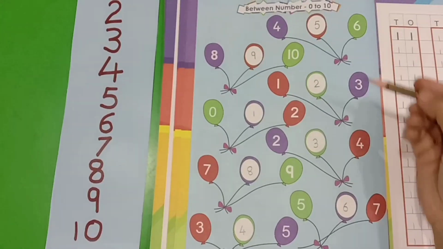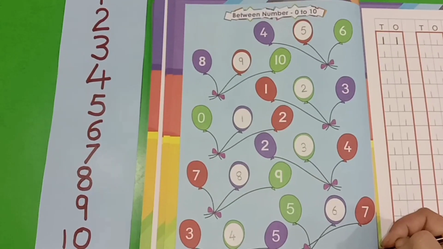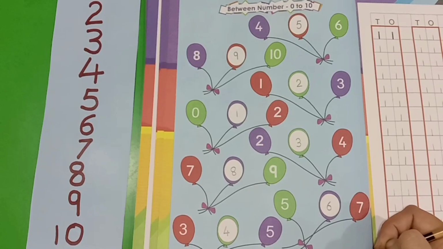See kids, like this way we will complete between numbers 0 to 10 in our Max Classwork book.